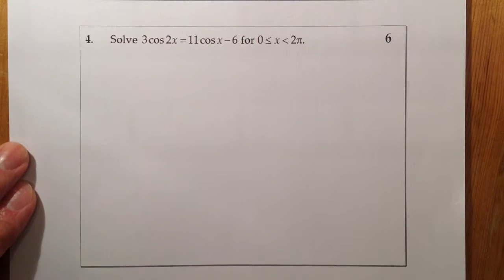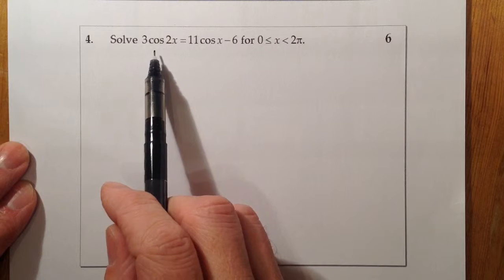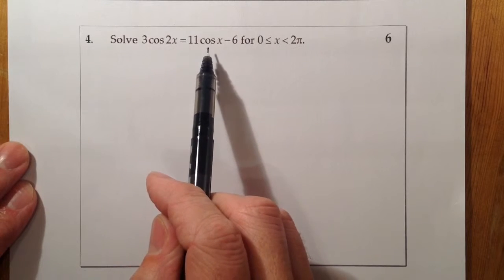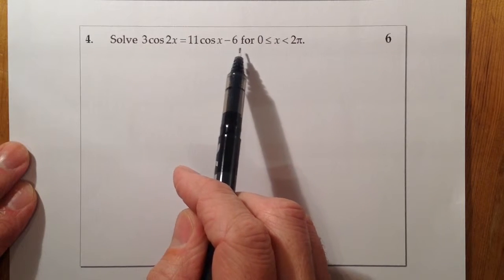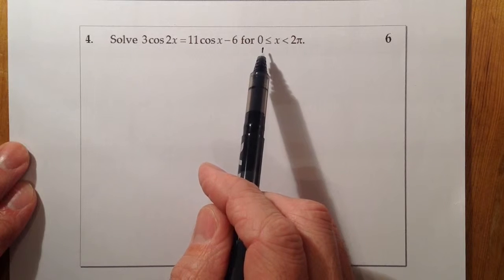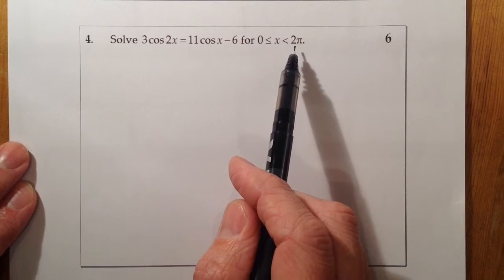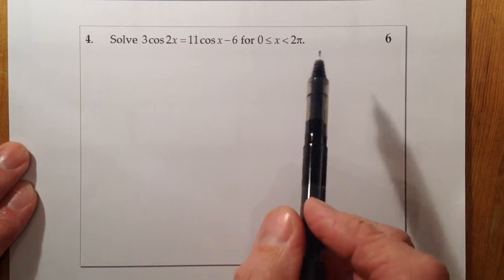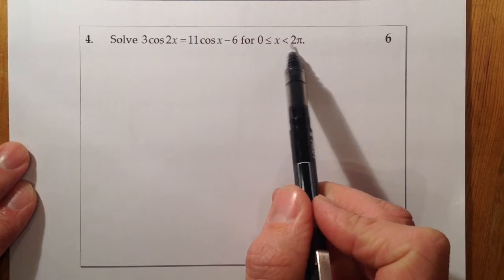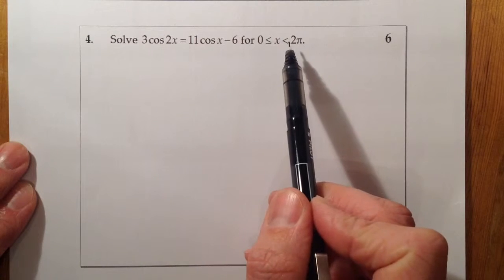This is higher homework. It's practice paper C and we're looking at question 4 in the calculator paper. What I've got to do is solve 3 cosine 2x is equal to 11 cosine x minus 6, and the range that I've got is between 0 and 2 pi. Because it's 2 pi, I know that we're going to be answering in radians.